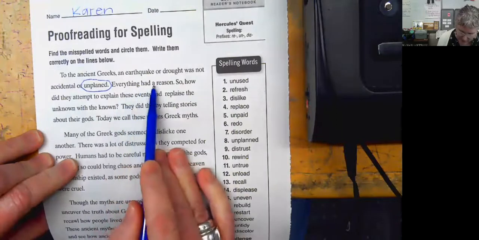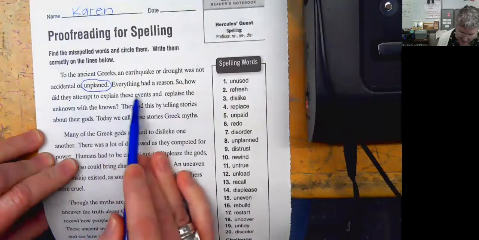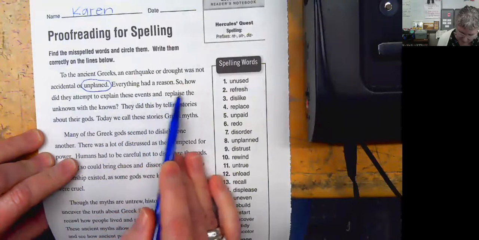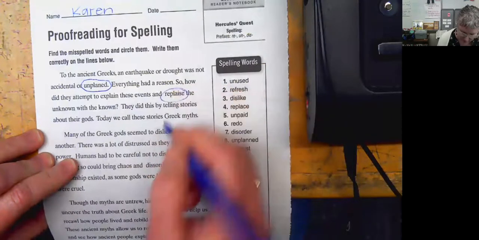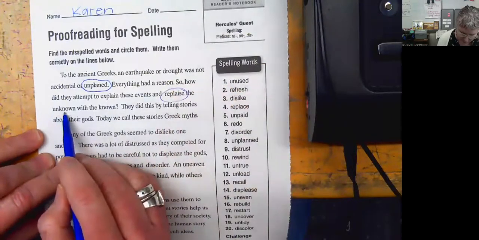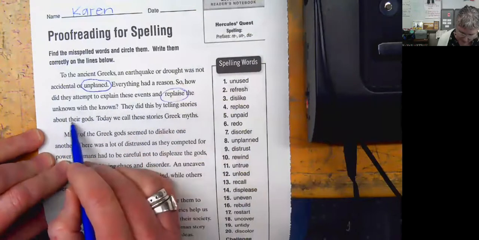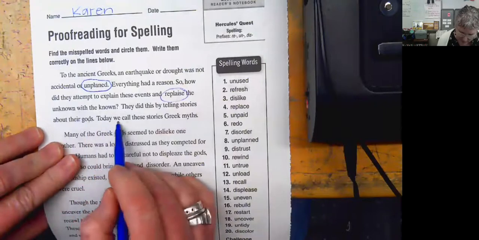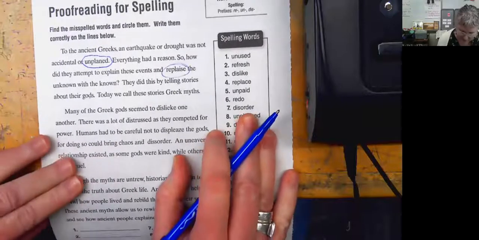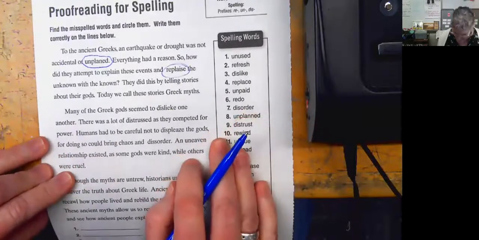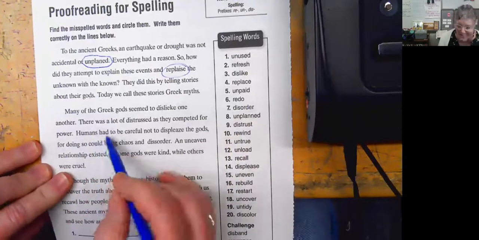Everything had a reason. So how did they attempt to explain these events and replace the unknown? This should be spelled differently. Replace the unknown with the known. They did this by telling stories about their gods. Today we call these stories Greek myths. That is not very many mistakes. We're supposed to be finding 12, so there are probably going to be a lot more in the last two paragraphs.